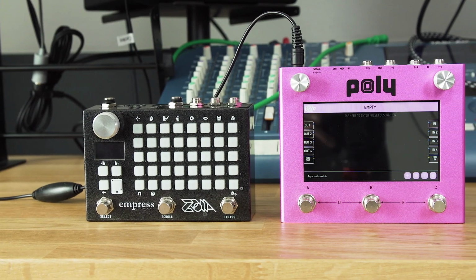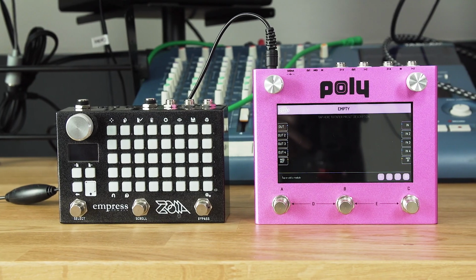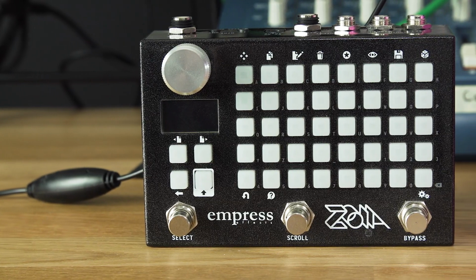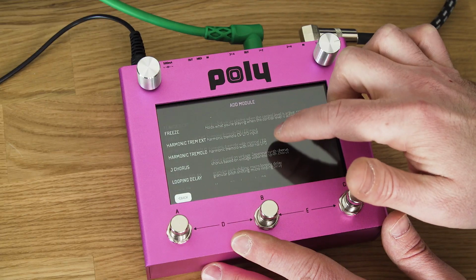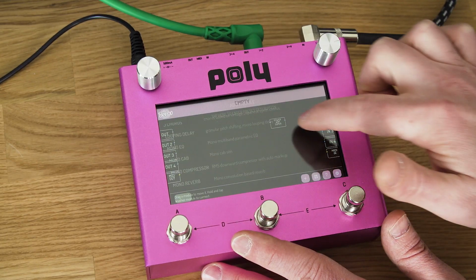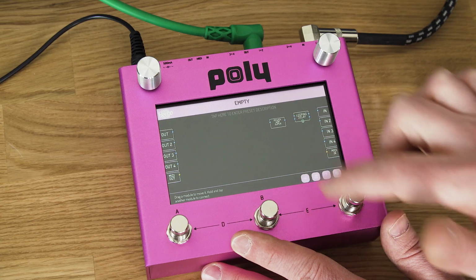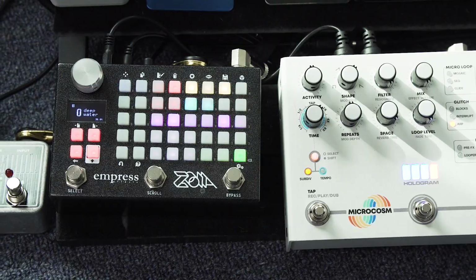With the Empress Effects modular pedal, I generally load a few new presets every month or two, and I design a new patch about as often. With the Beebo, I'm more likely to start from scratch every time. And now, I get it, they're expensive. So if you have to choose, here's what I'm gonna say.